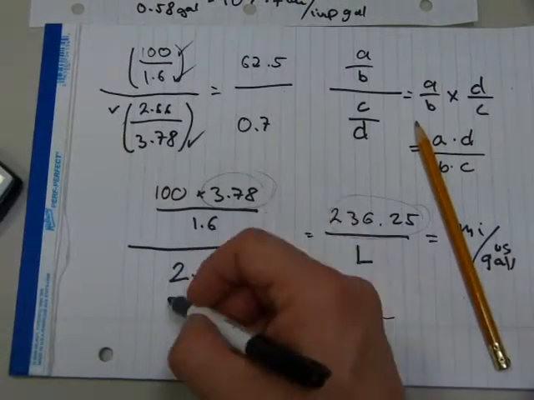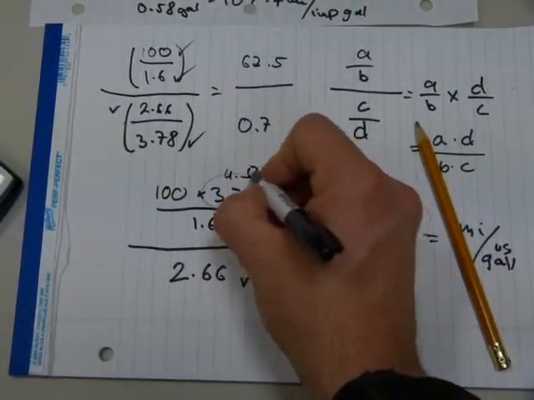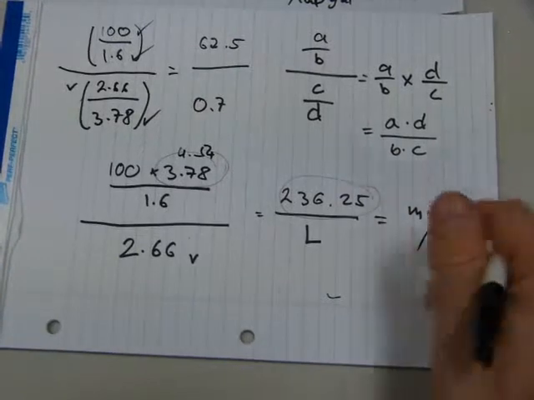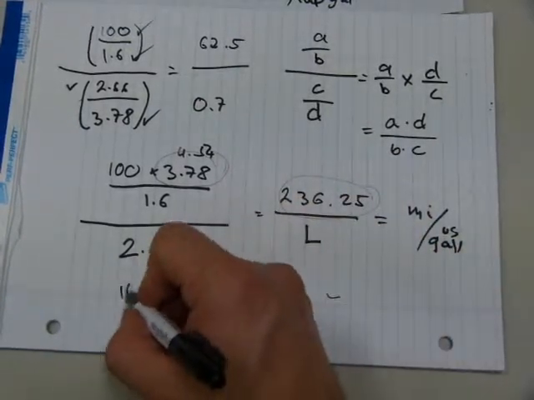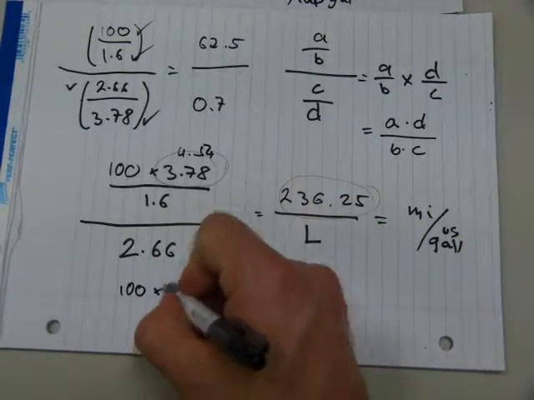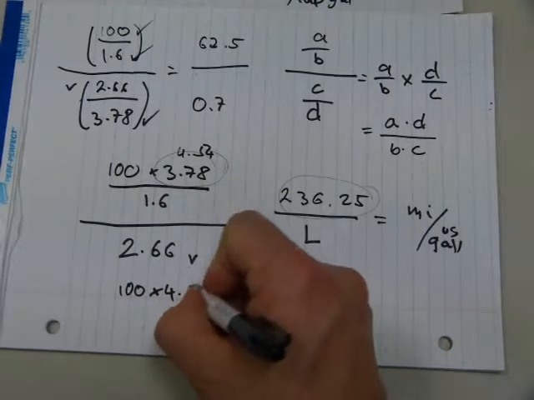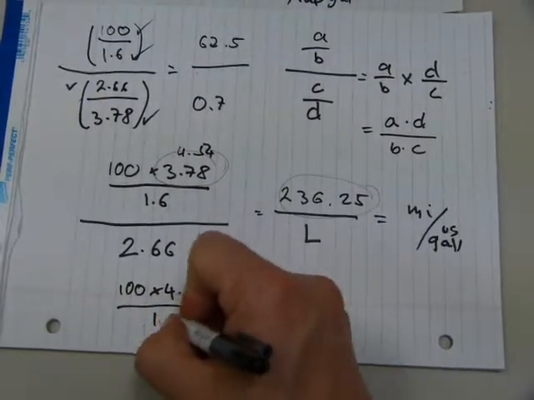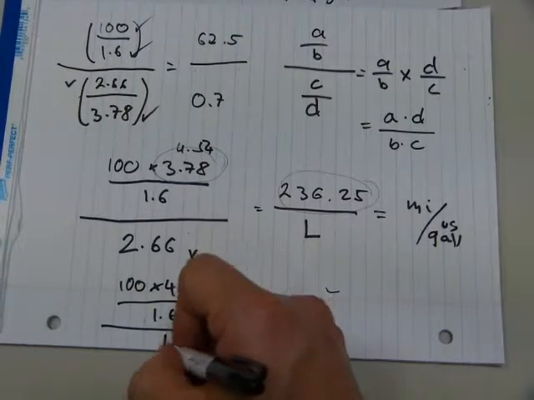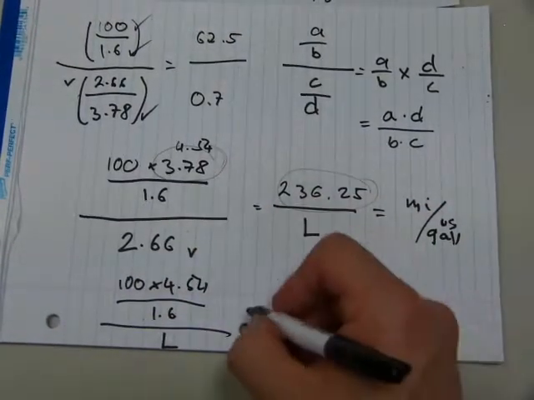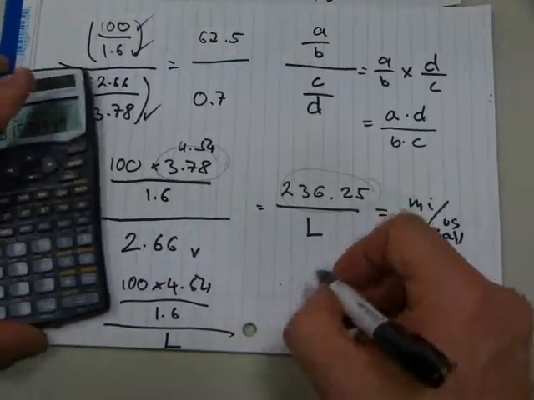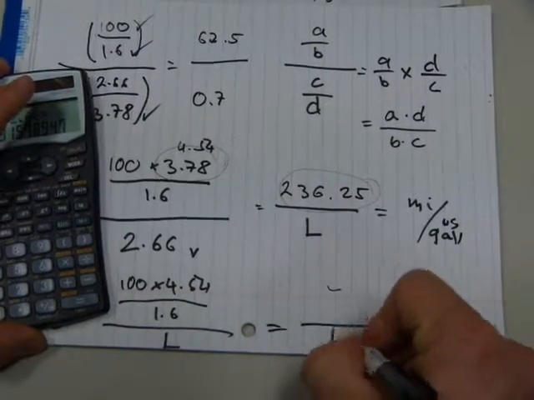For British gallons, that number is 4.54. So you're going 100 times 4.54 divided by 1.6 divided by the number of liters of gas.